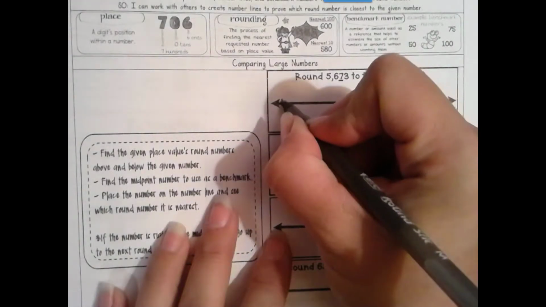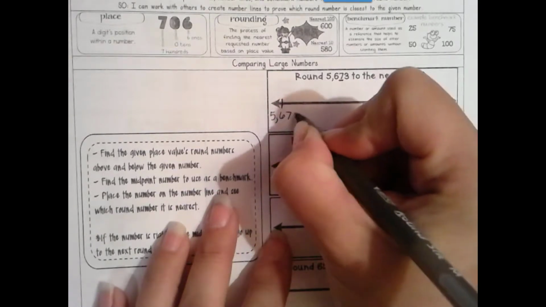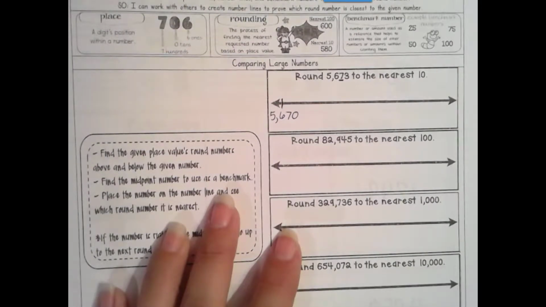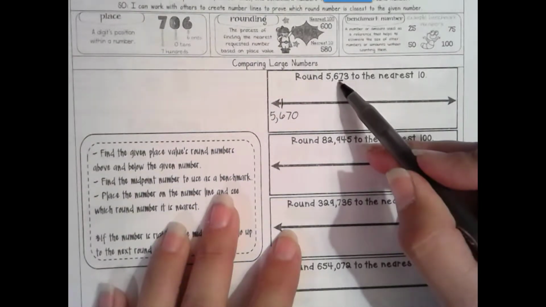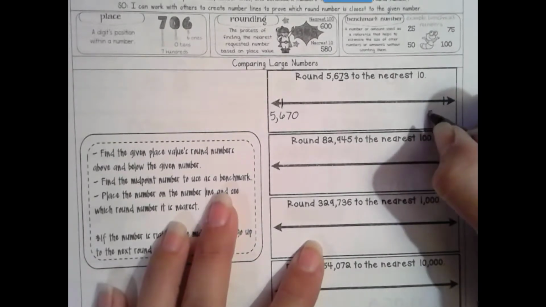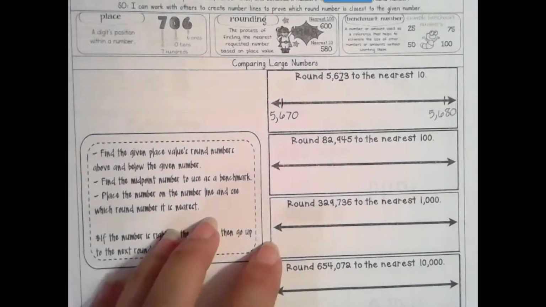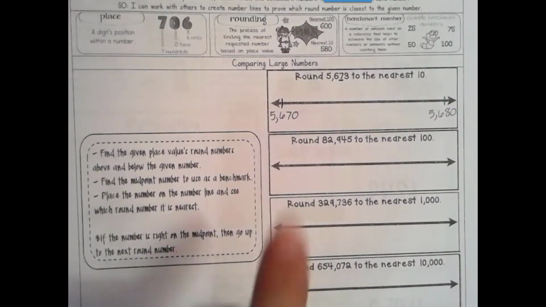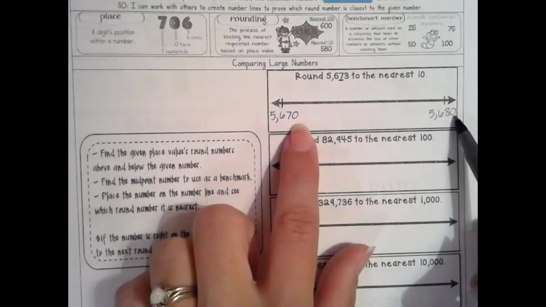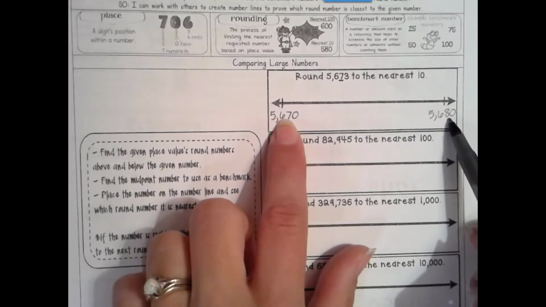So down here we would put 5,670. Now the next number that could go in the tens place up here would be 5,680. Those are our closest round numbers. That means they end in a 0. Tens place. So we have 70 below and 80 above.